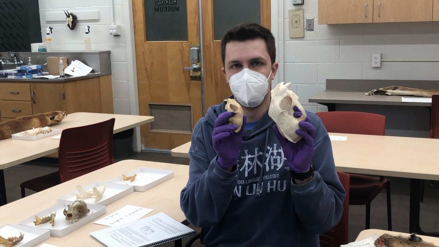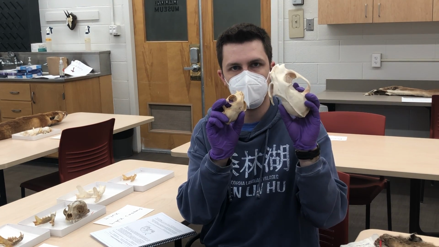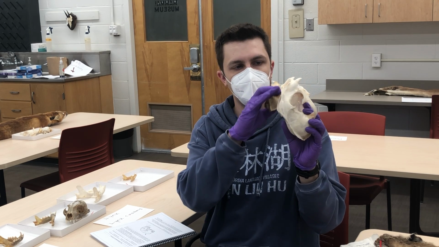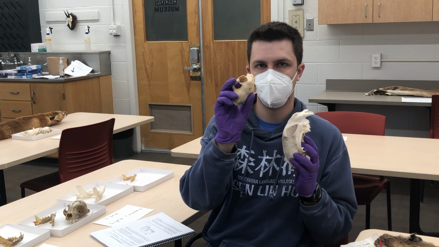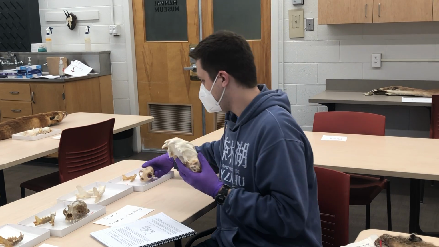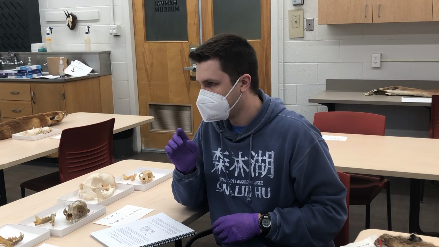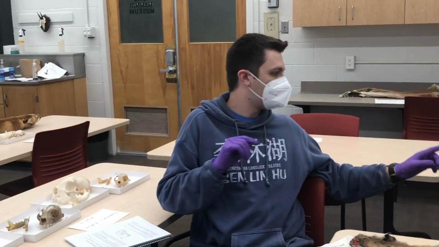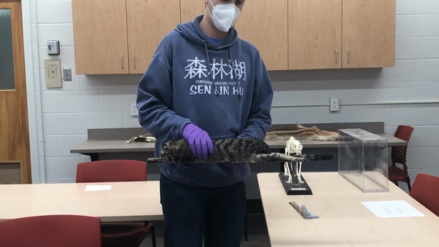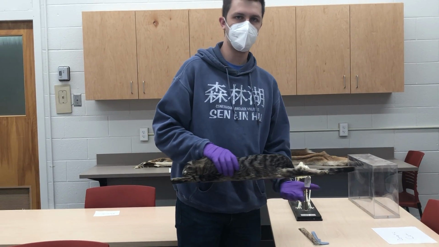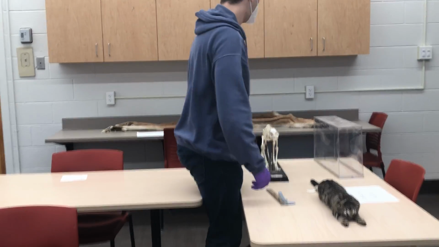I'm not even going to bother saying exact measurements, because if we give you a measurement, you should know that this is a lot bigger than this one. I will also point out that we have a domestic cat skin here. I'm sure everyone knows what a domestic cat looks like. As you know, they come in different colors.